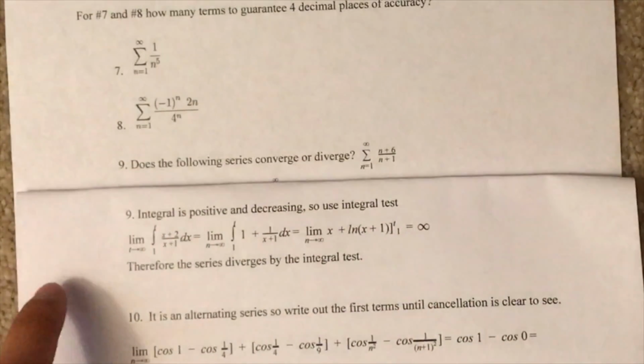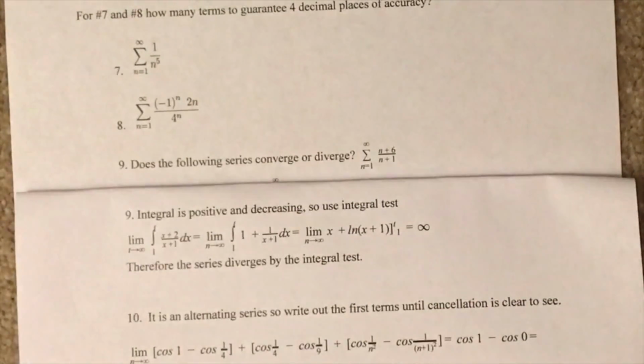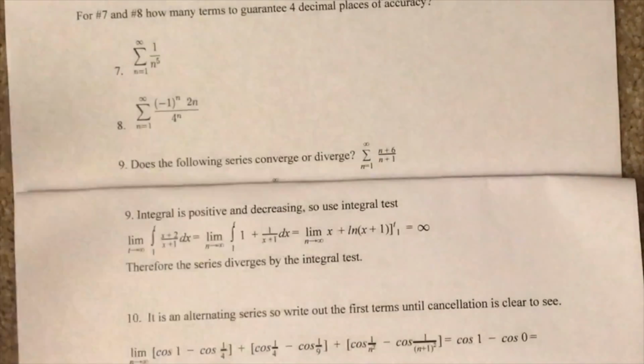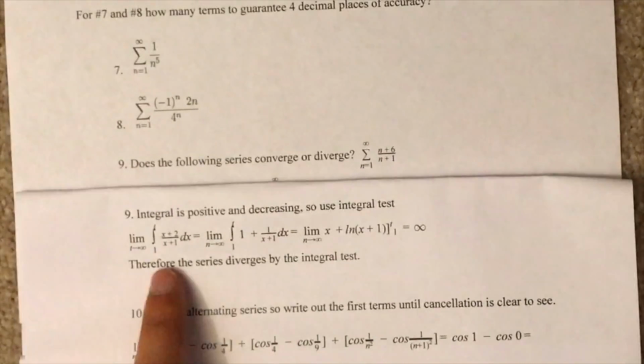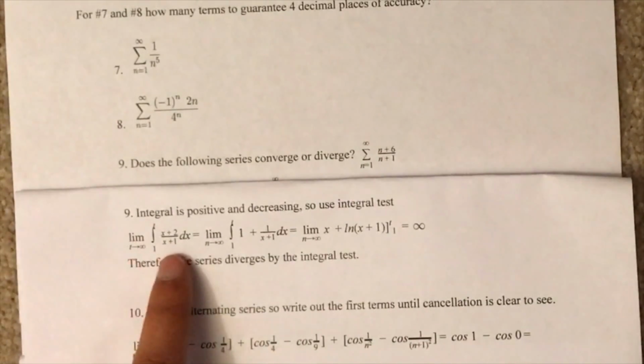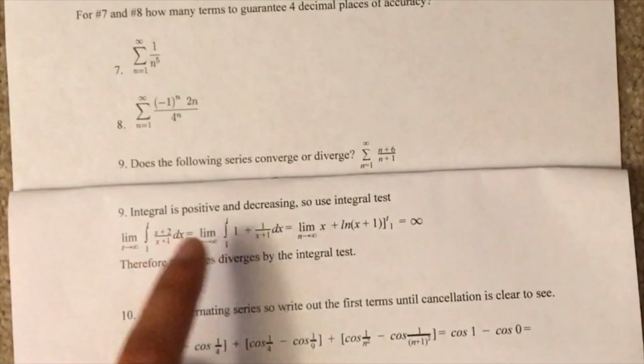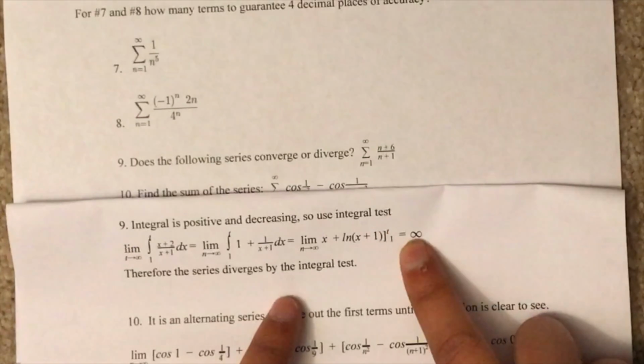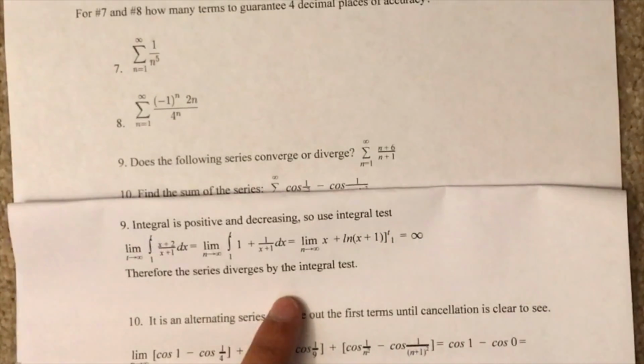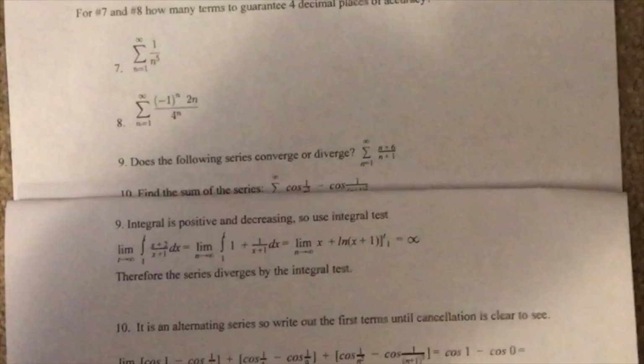Number 9 asks if the following series converges or diverges, and the series is n plus 6 over n plus 1. So first thing to notice is that the integral is positive and it is decreasing. And so we can use the integral test. The limit as t goes to infinity of the integral of x plus 2 over x plus 1 is equal to infinity. And therefore the series diverges using the integral test.